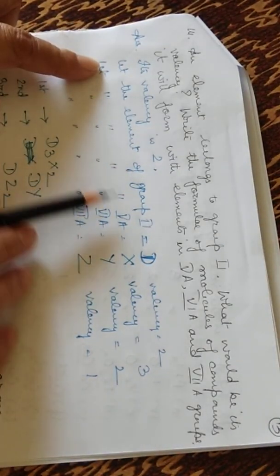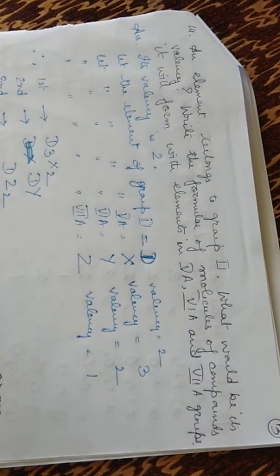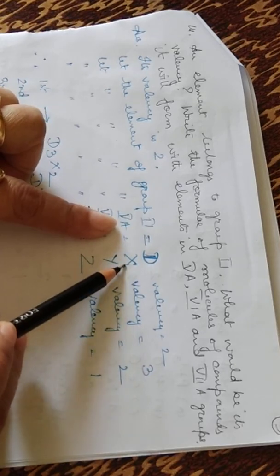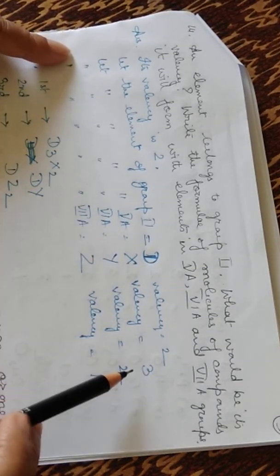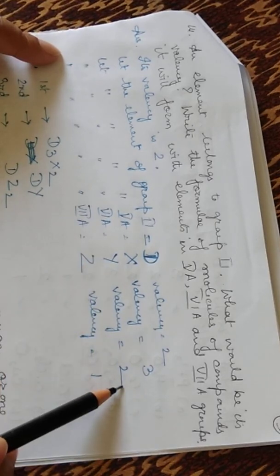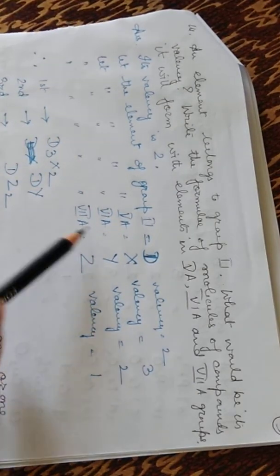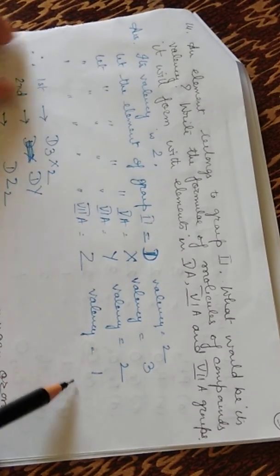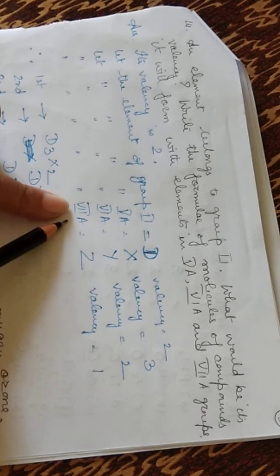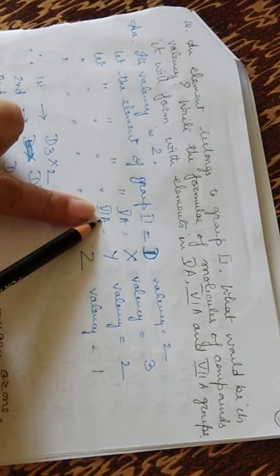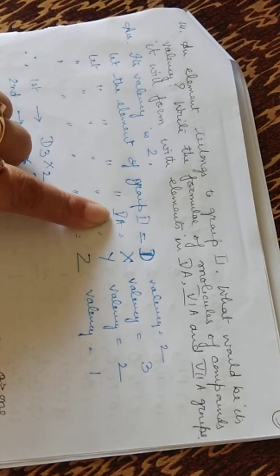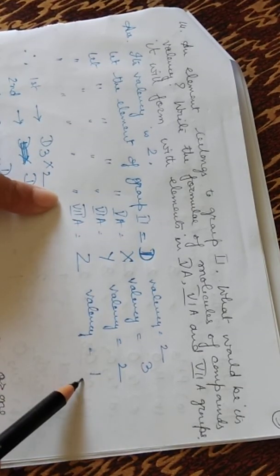Now let the element of group 2, which has valency 2, be D. Let the element of group 5A be X. The valency of the 5A group element will be 3. The element of group 6A, let it be Y, its valency is 2. Then the element of 7A, that is Z, valency is 1, because it has 7 electrons in its outermost shell, that means 1 electron is needed to form its octet. 6A has 6 electrons in its outermost shell and requires 2 electrons to form its octet. 5A has 5 electrons and needs 3 electrons to form its octet. So this has 3 valency, this has 2 valency and this has 1 valency.